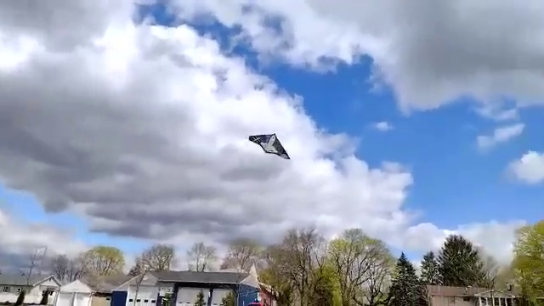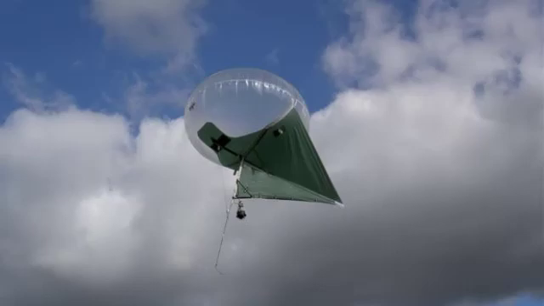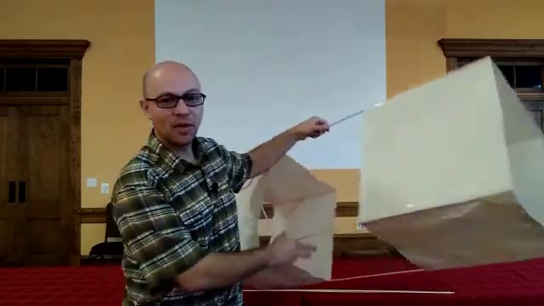There's a new kind of kite that's being used in aerial photography called a kitoon. This is a hybrid of a kite and a balloon. The combination is better than either of these objects is on its own. Perhaps one of the most useful kite designs for scientists is the box kite. Here's an example of a box kite. It's a very large kite, as you can see.